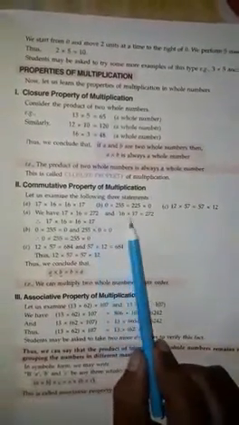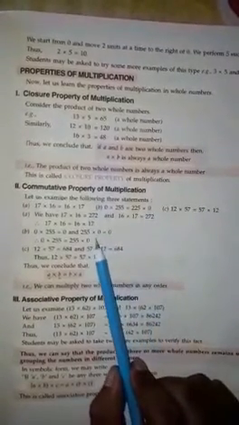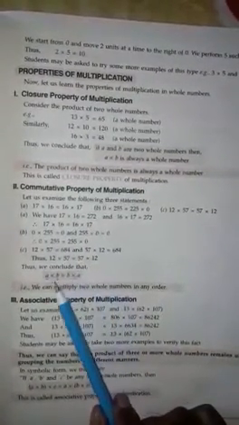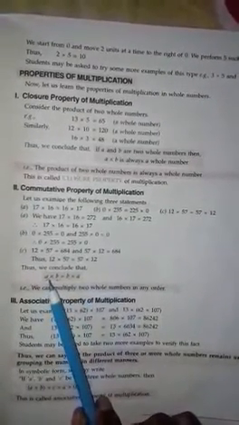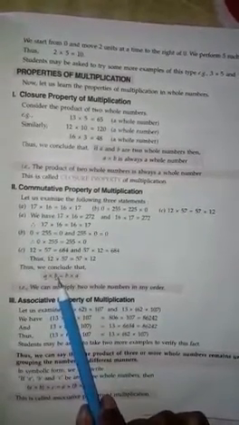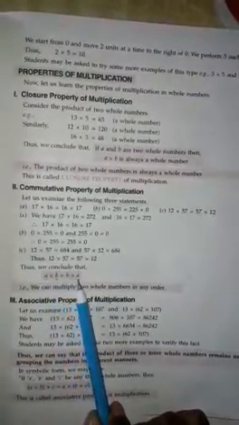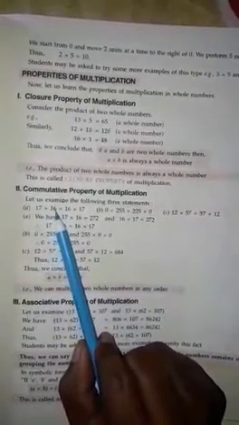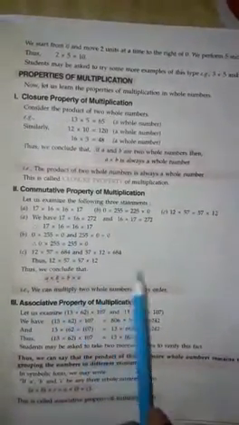And next, commutative property of multiplication. We can multiply two whole numbers in any order. The formula of commutative property is A into B is equal to B into A. Suppose we write in place of A 2 and in place of B 3, then 2 into 3 is equal to 3 into 2. We can take another example, 17 into 16 is equal to 16 into 17. This is the commutative property of multiplication.